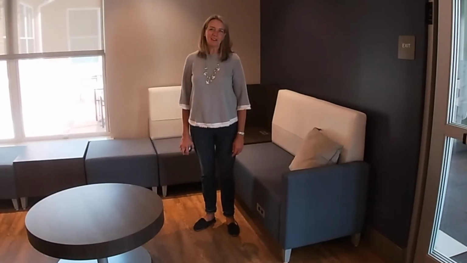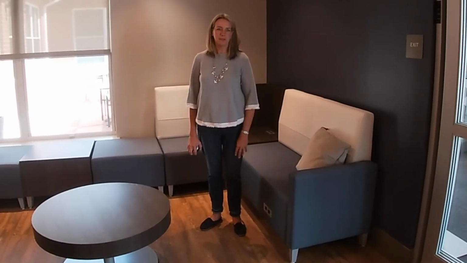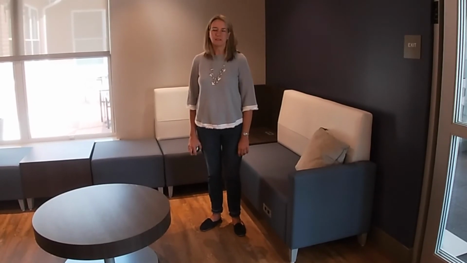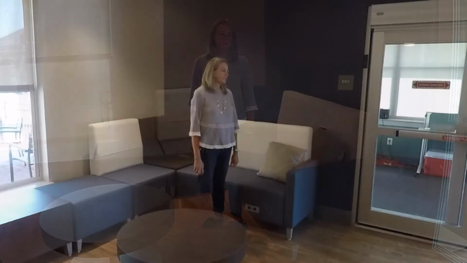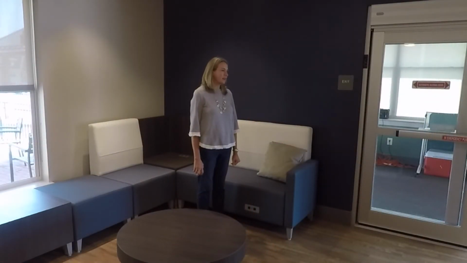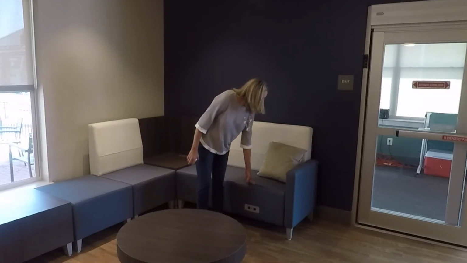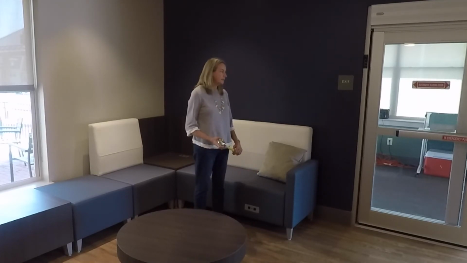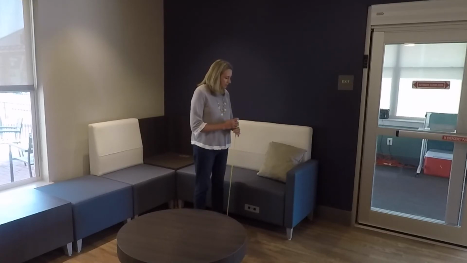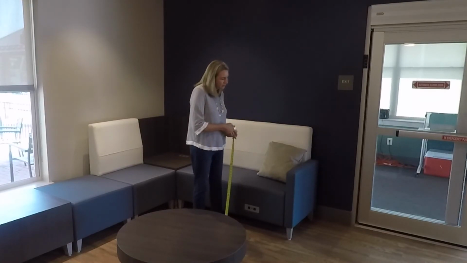We took extra care in selecting the furniture for this seating area in front of the center. One of the things that we wanted to make sure of was that the seat height was higher than standard seat height. A lot of times seats range about 17 or 18 inches.